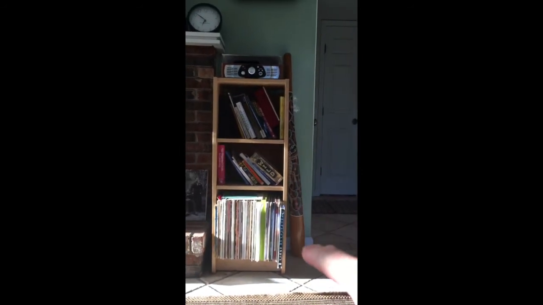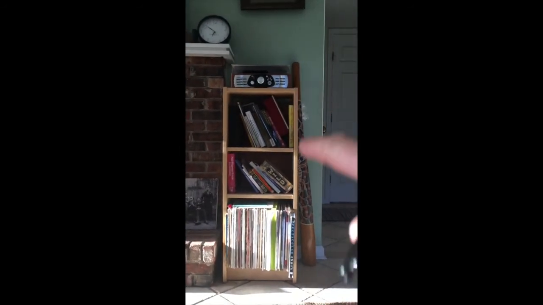That's the little didgeridoo thing right there. It's an Australian instrument. My friend went to New Zealand once and got it for me.